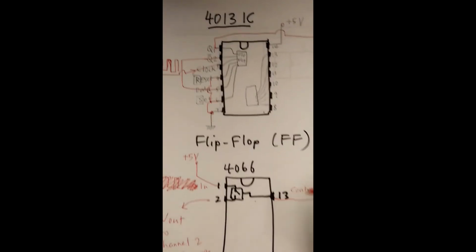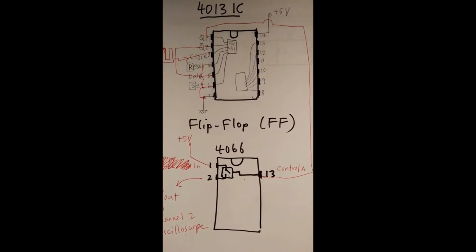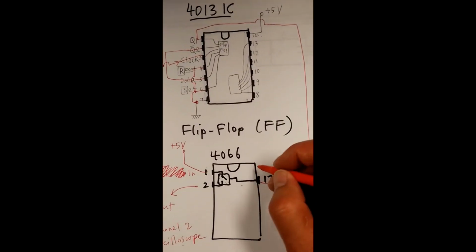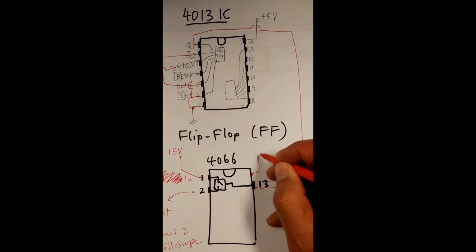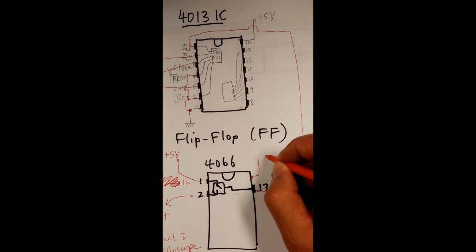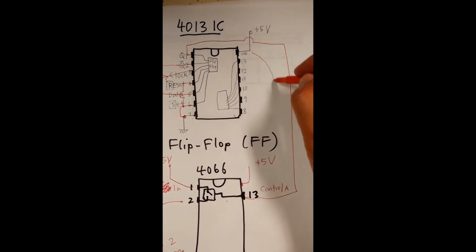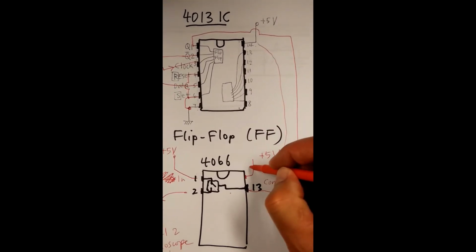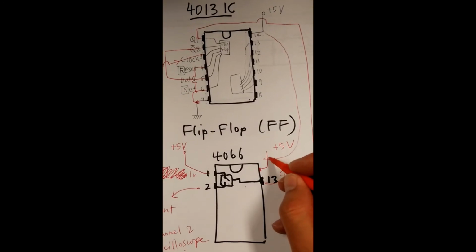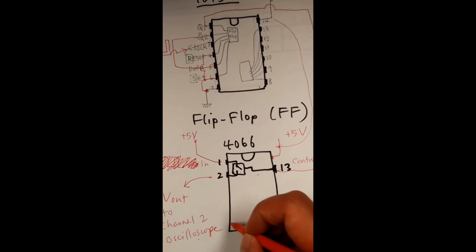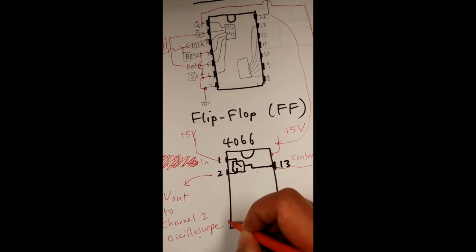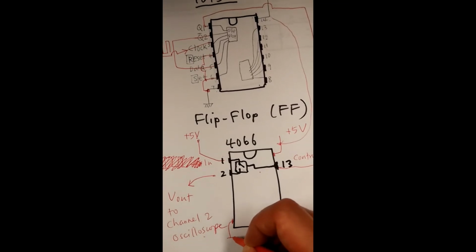So these two ICs need power. We have the power connected to 5 volts, so we can make the connection in parallel, and then the ground for pin 7 of 4066.